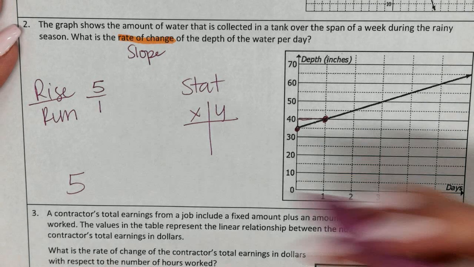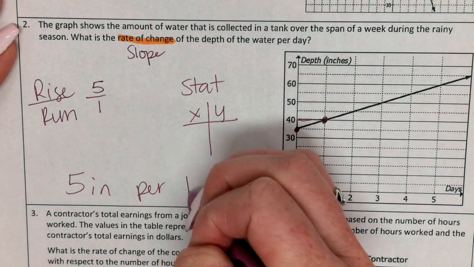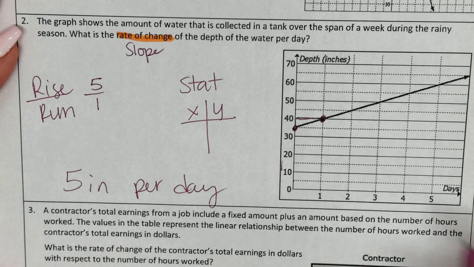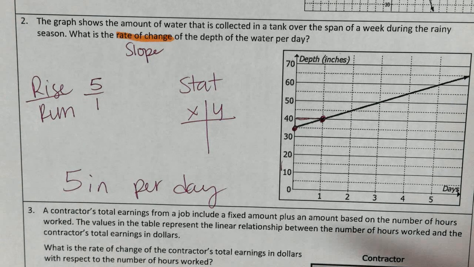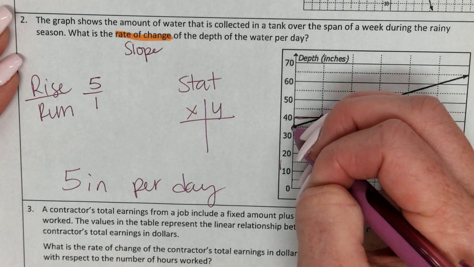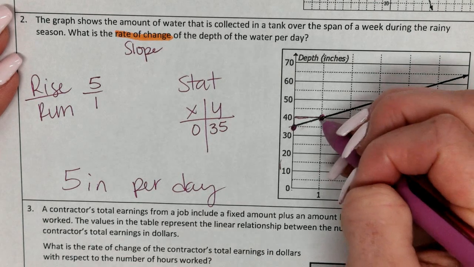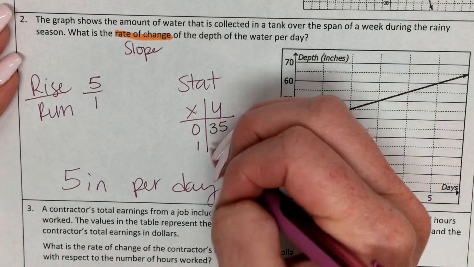Inches per day. And I just looked and got that. Here's your inches per day. Okay. Now, had we used stat, let's say we didn't want to use rise over run, we would need 2 coordinates. So this coordinate right here on the x-axis is 0. On the y-axis, we're at 35. Right here, we're at 140.